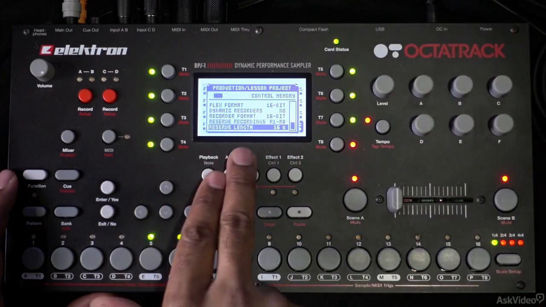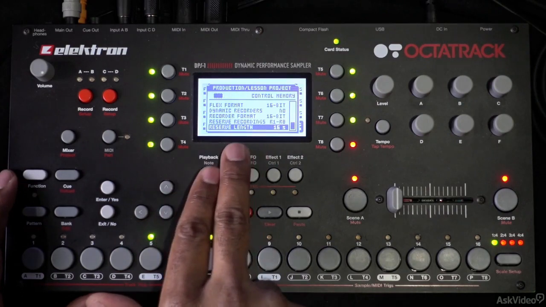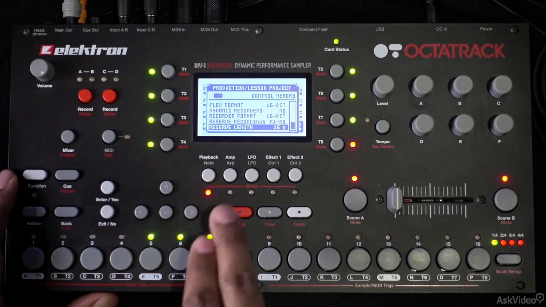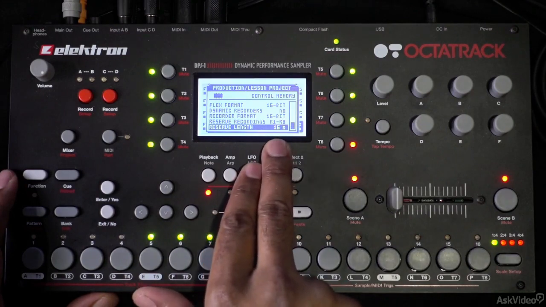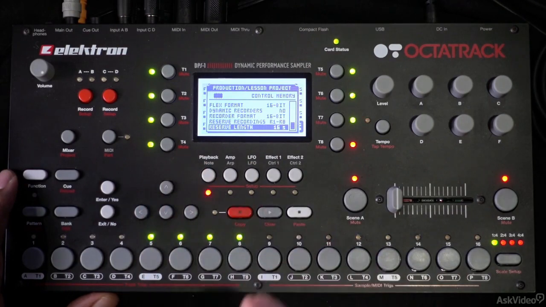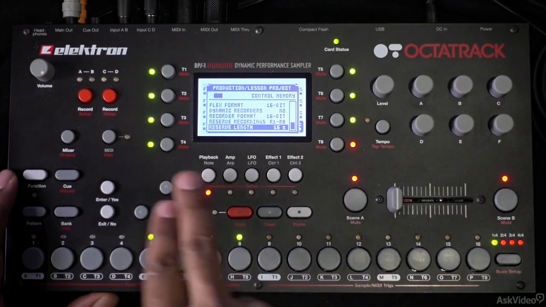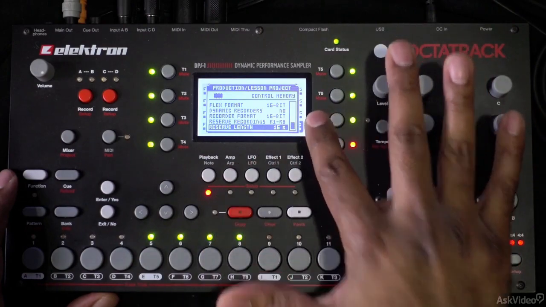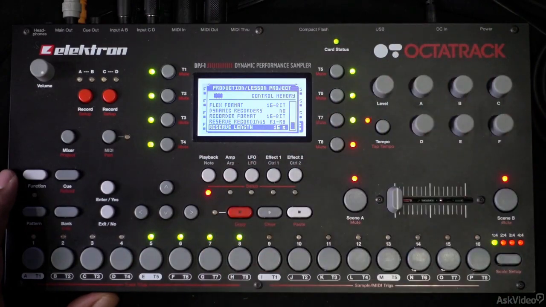Below that, it says reserve length. The default length of time that the track recorders can record for is 16 seconds. Now, that allows you to have extra RAM left over for your flex machines. So if you record for the full length for each track recorder, if each track recorder records for 16 seconds, you still have a ton of memory available left to load up different samples into your flex machines.